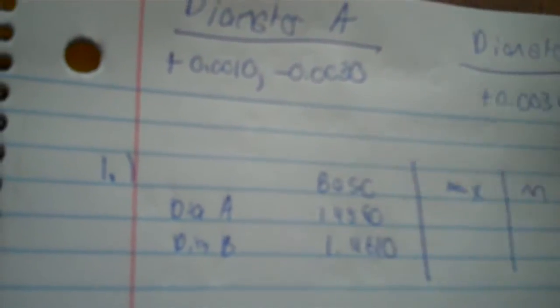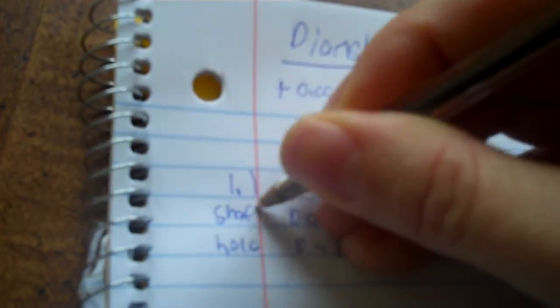Okay, number 1, we have diameter A, diameter B. I wrote it down on paper so you could actually see what I'm doing, or you can't see what I'm typing in on the document. So diameter A has basic dimensions of 1.4580. This has a basic of 1.4610. So this is wider, so that has to be the hole and that has to be the shaft.